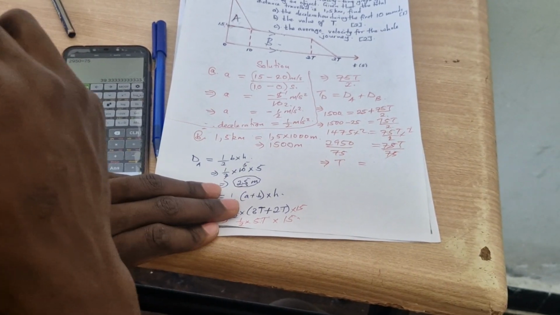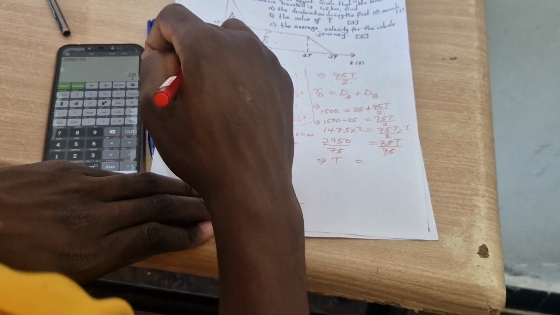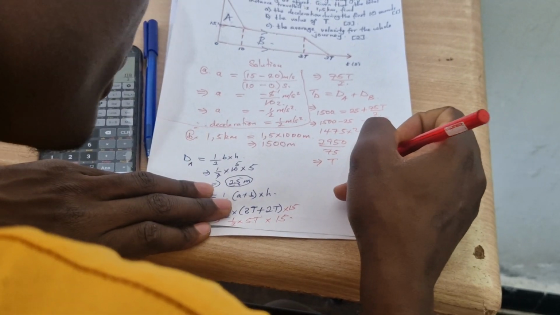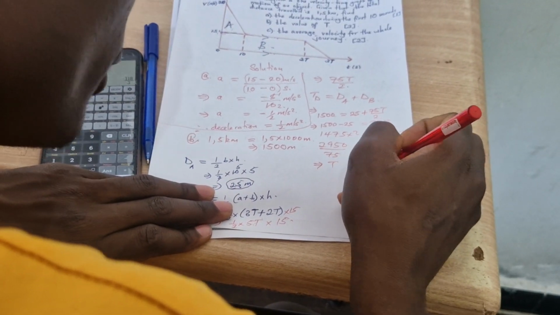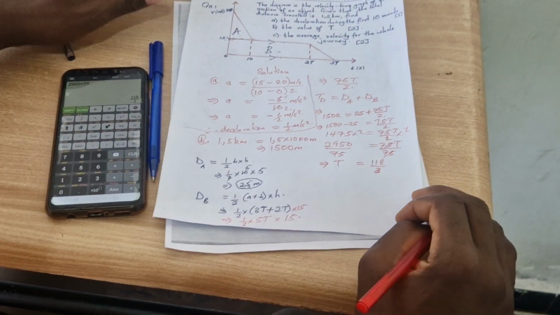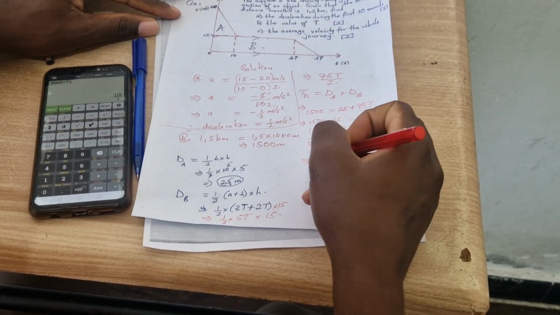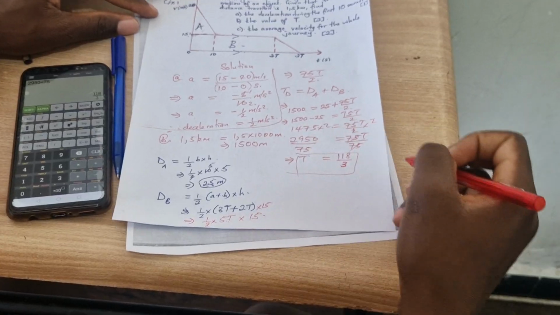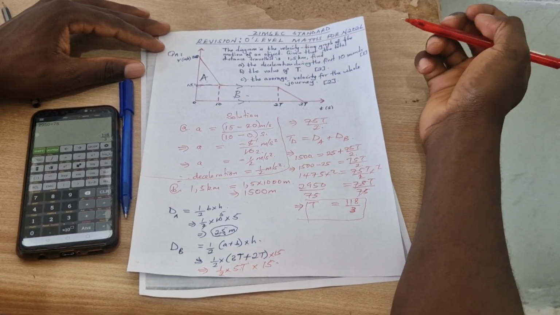Let me leave it as a fraction. It's 118 over 3. So that's the value of T. This one is now the answer for this part.